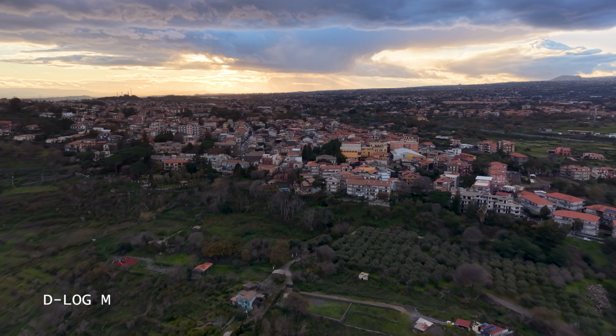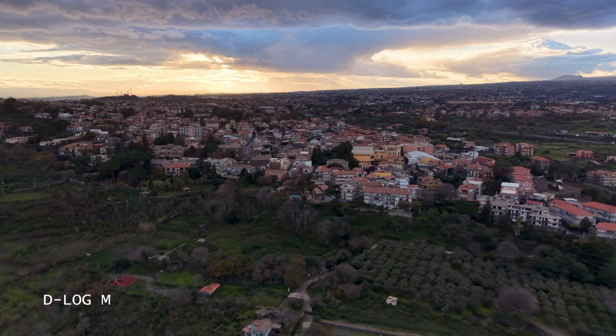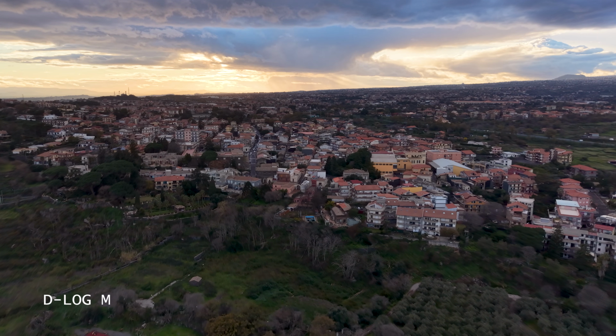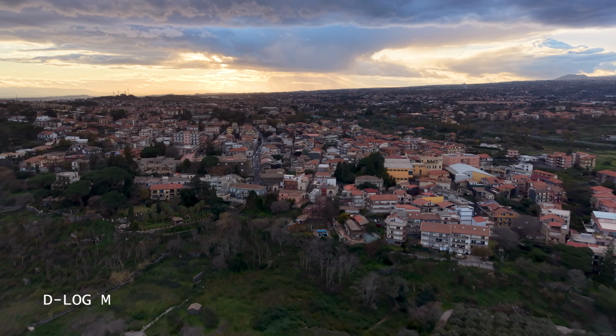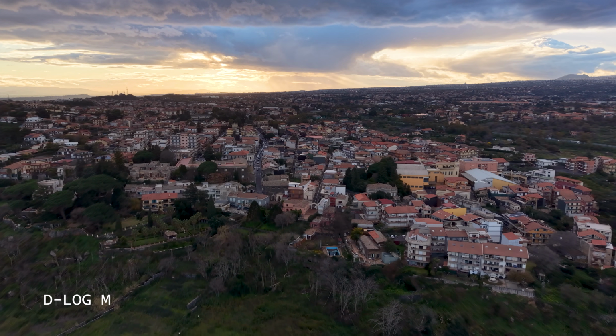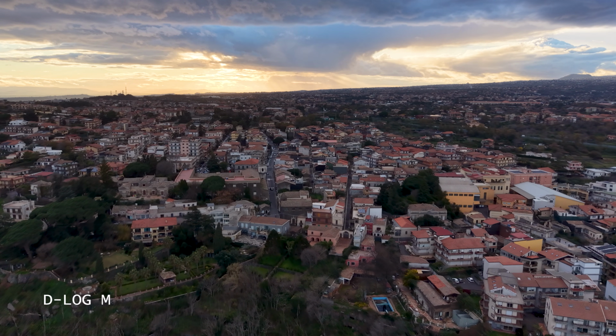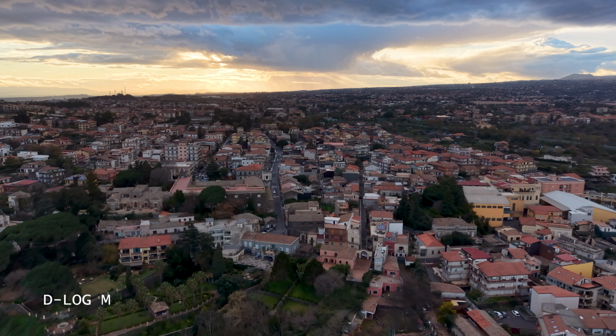D-Log-M is a flat profile, widely used by professionals for two reasons. It performs better in high dynamic range situations, and it responds extremely well to post-processing to adapt a clip to the color scheme of a specific project.